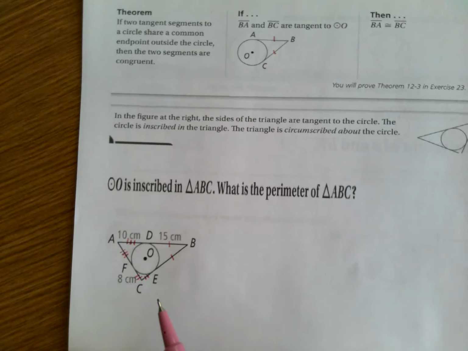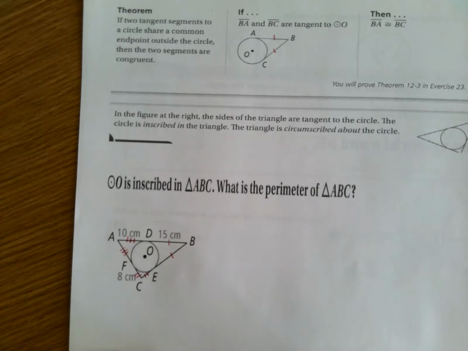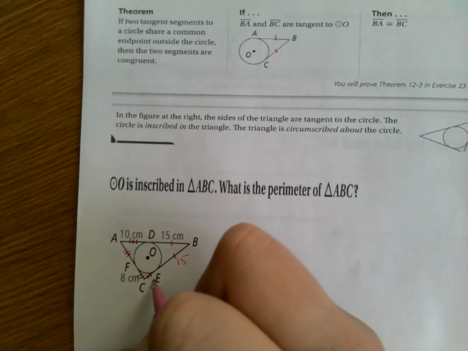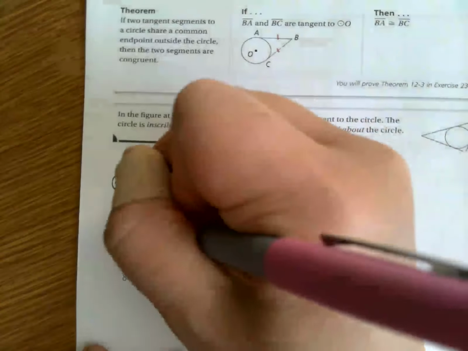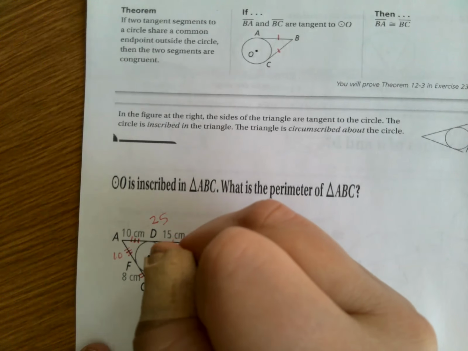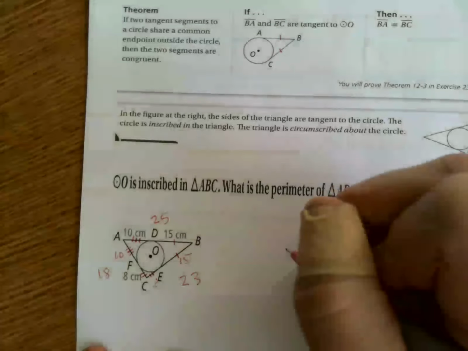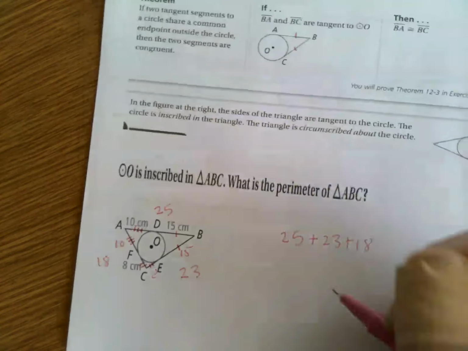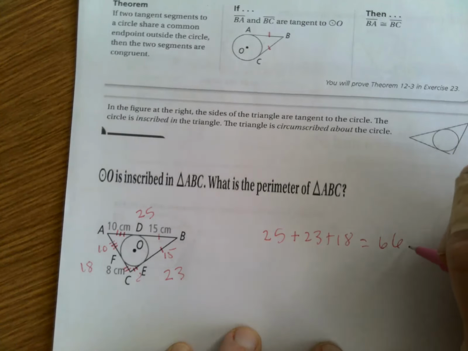I want you to pause the video and try to figure out the perimeter of triangle ABC. This should be 15, this should be 8, and this should be 10. So this whole length right here is 25, this whole length is 23, and this whole length is 18. When I'm finding my perimeter, 25 plus 23 plus 18 is going to be 66 centimeters.